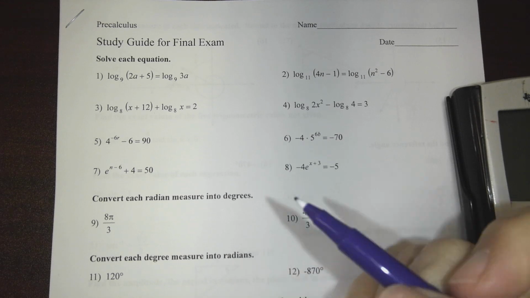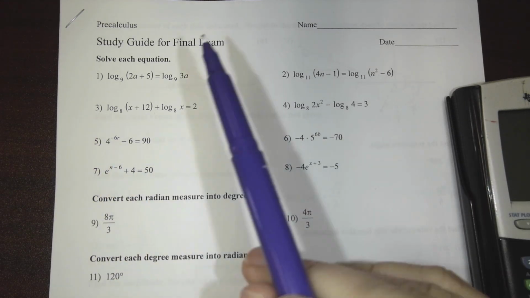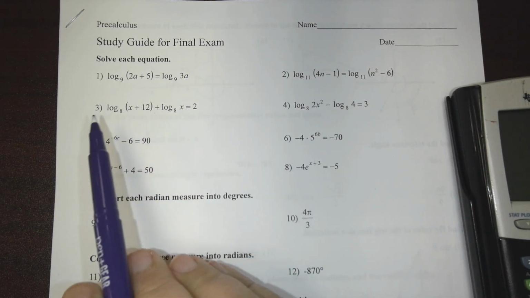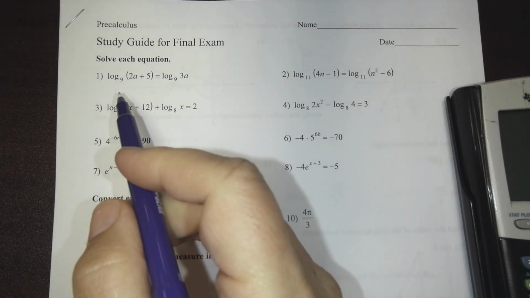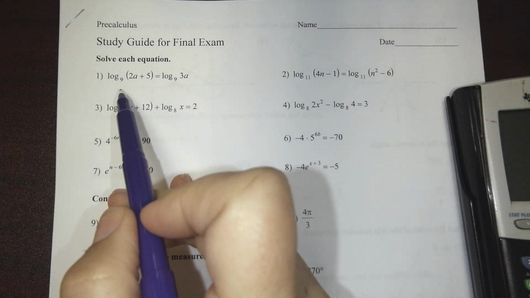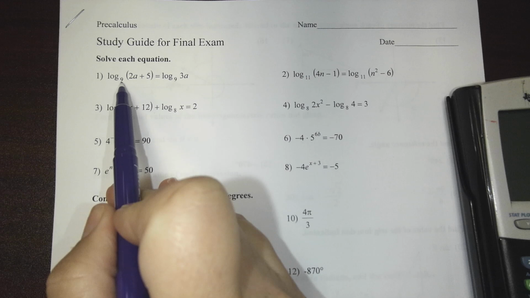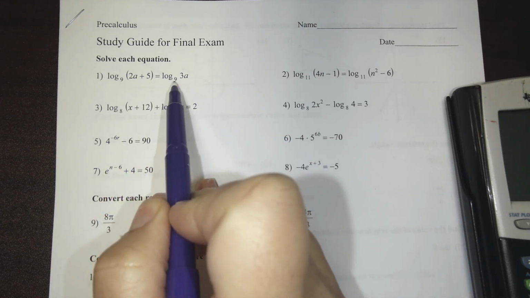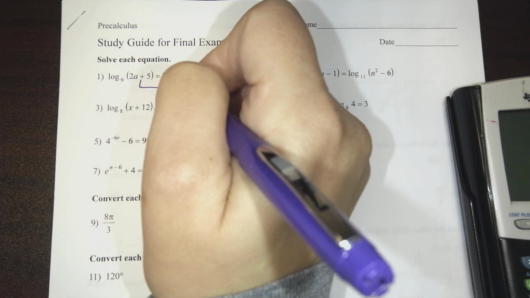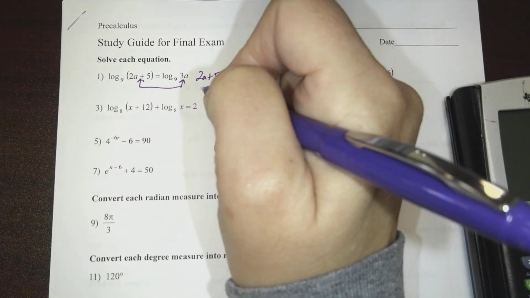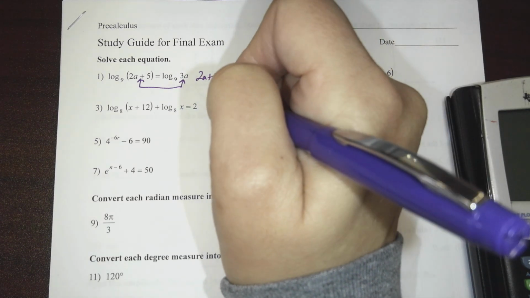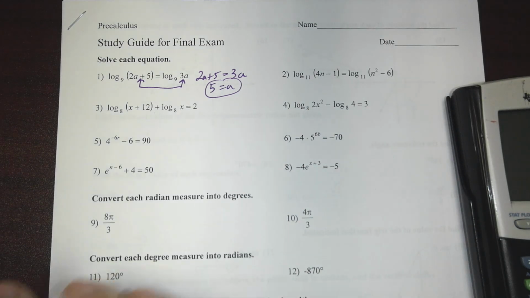But if it goes long, you can always fast forward through and just do the problems that maybe you are struggling on. The final exam will be multiple choice, but the question setup will be similar to this. So I tried to give you a bunch of different ways I could give you a log problem. You need to write down and remember all your log rules. The first log rule says if this says log base 9 of something equals log base 9, you can just set these two equal to each other. So 2a plus 5 equals 3a. So a must equal 5.